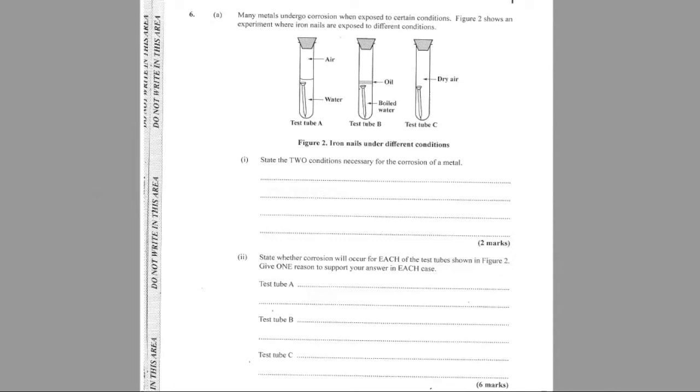In this session, we'll be working question 6 of Chemistry Paper 2 from the January 2020 sitting.